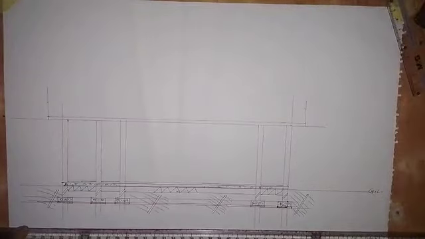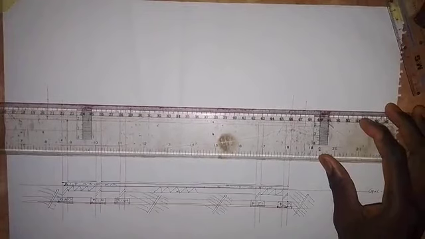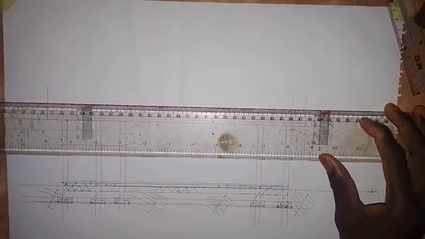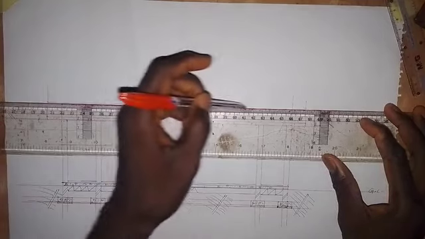Alright, so we are going to join these 2 points together. We draw a horizontal line from here to here like this. So we join those 2 points together.